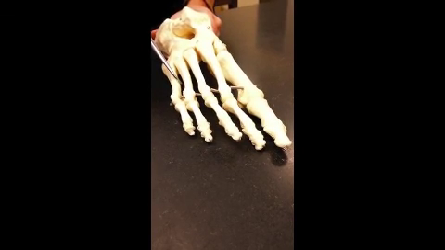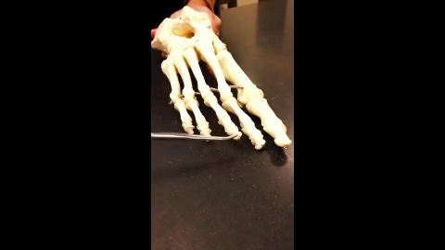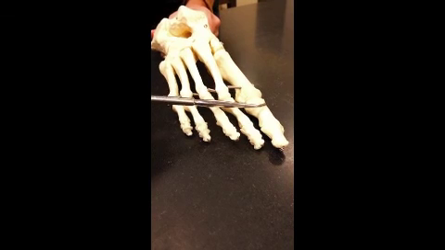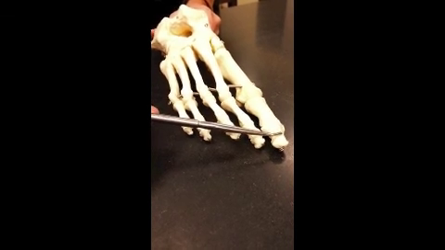Next we have the phalanges. You have the proximal phalanx, the middle phalanx, and the distal phalanx. However, the big toe only has the proximal phalanx and the distal phalanx.